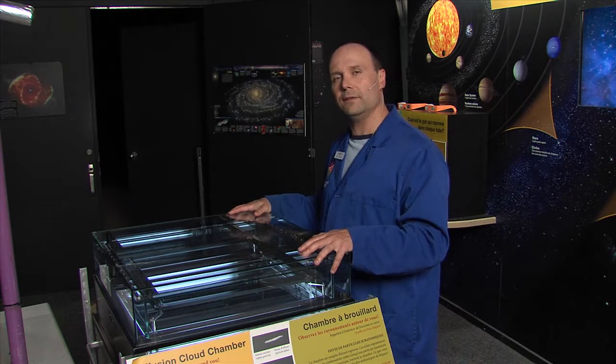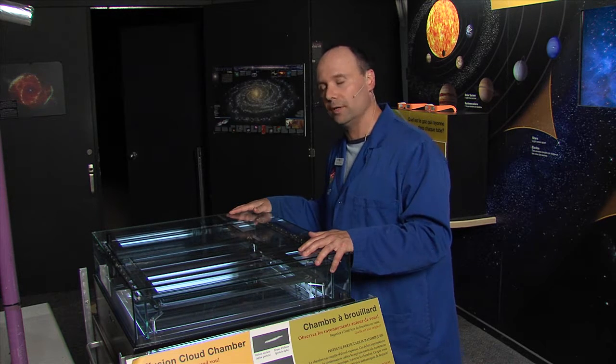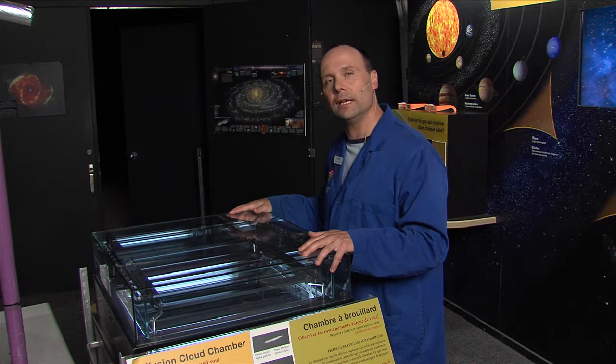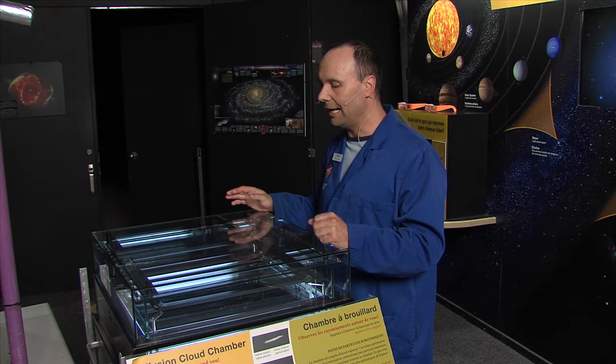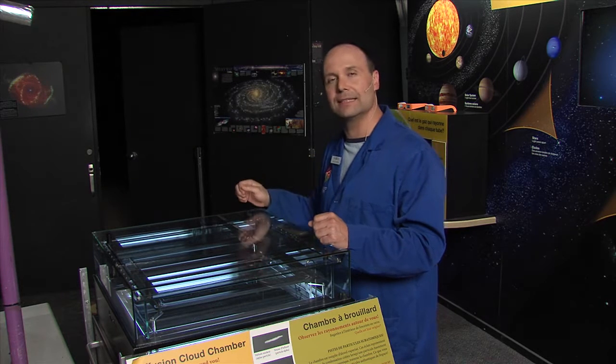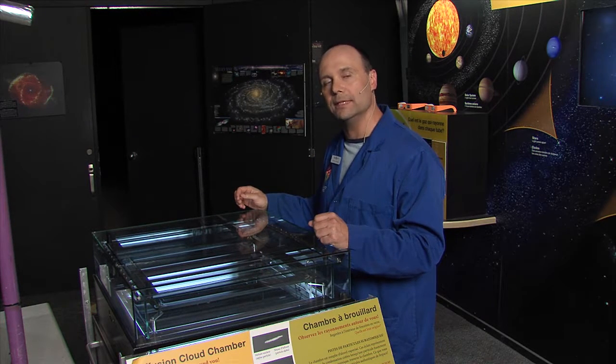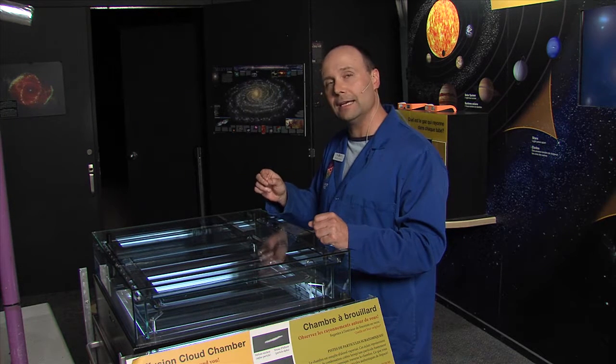So this piece of instrumentation is called a cloud chamber. It is made up of supersaturated alcohol in a vapor form. Now, what's really neat with this instrument, it can actually detect ionizing radiation. So when high energy particles hit this cloud chamber, it will ionize some of the vapor molecules. By ionizing them, the vapor molecules will have a charge, and then the other vapor molecules will be attracted to it. The end result of this, you actually see a cloud or a streak.